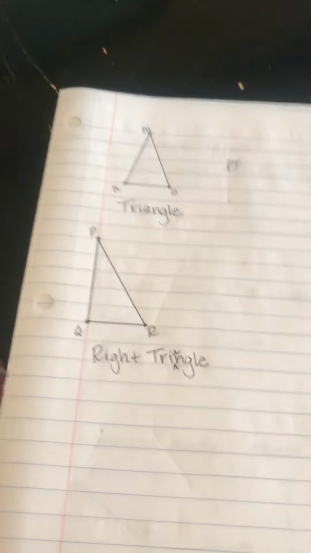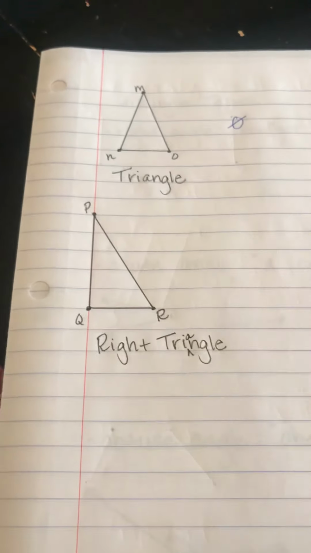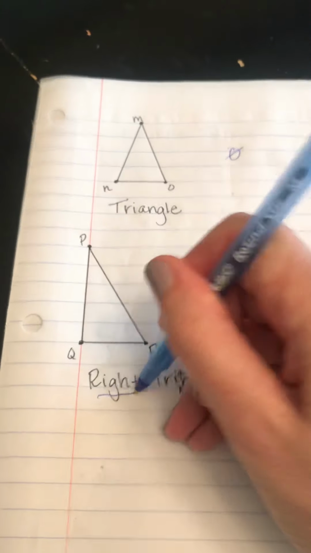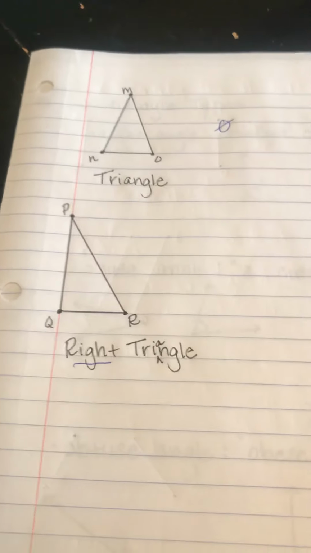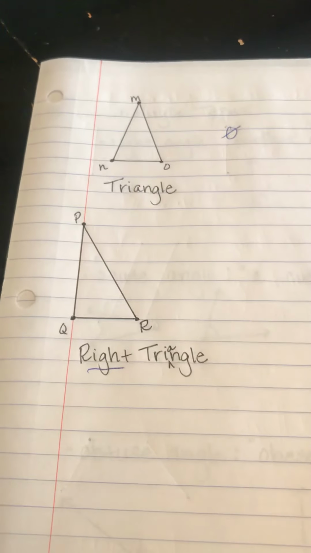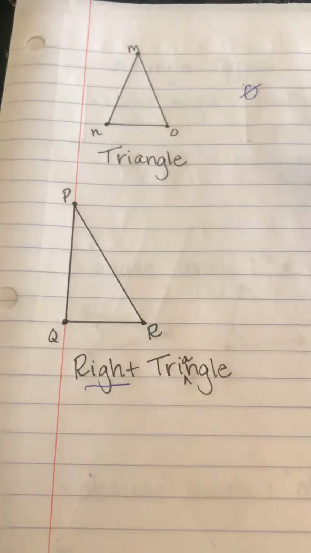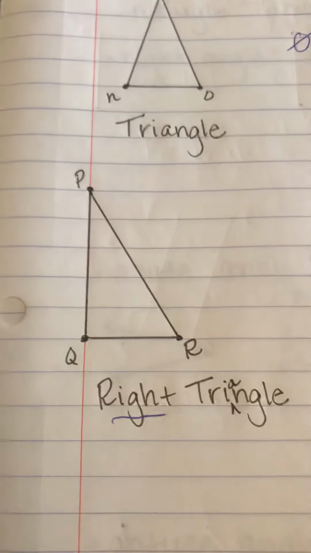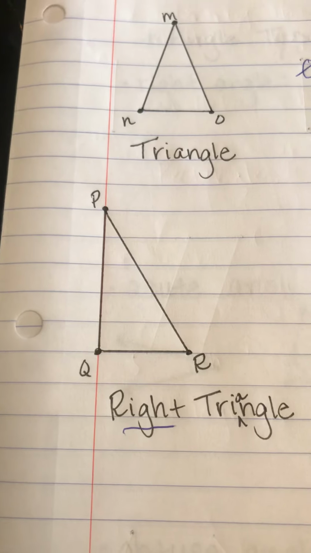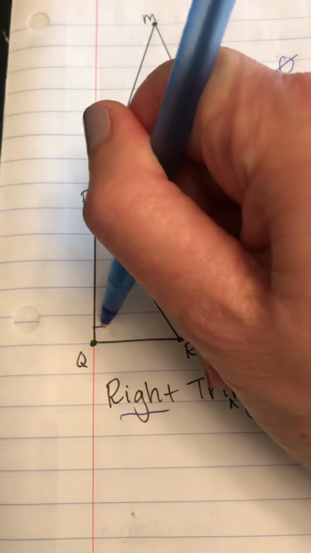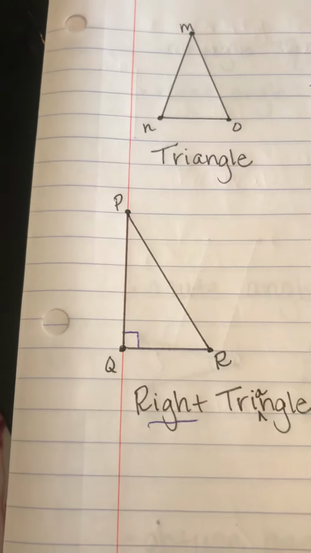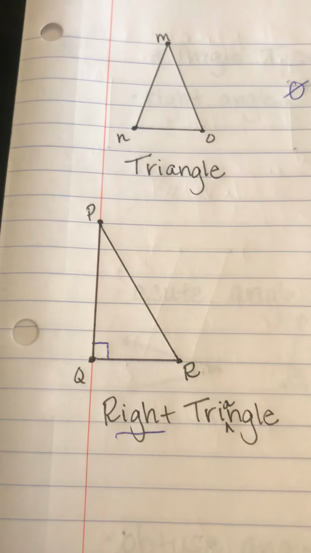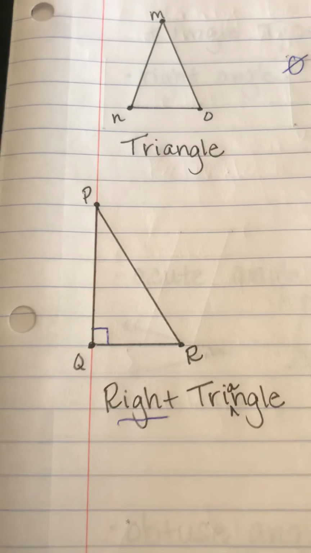All right, let's look at our last example here. I messed up on triangle here, but we have a right triangle. Notice it tells us something very important. It tells us we have a right triangle, and that means there is a right angle in here somewhere. Let's try to find it. Can you find a perfect corner in that triangle? If you said right here, you were correct. Do you see that that's a perfect corner? So that means automatically we're going to have some perpendicular lines here.